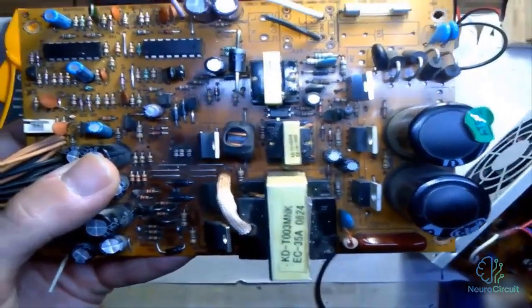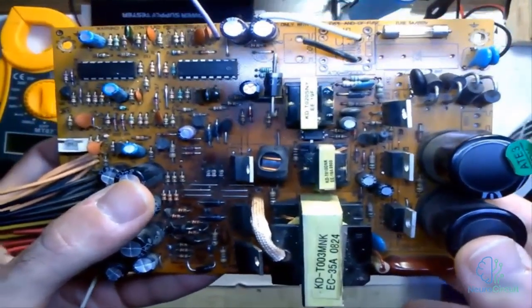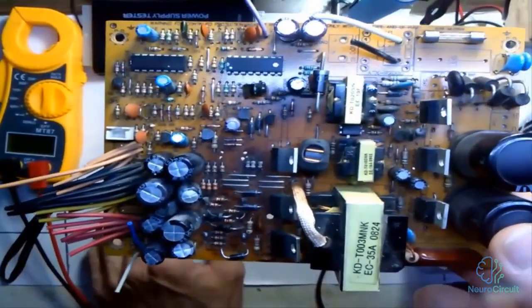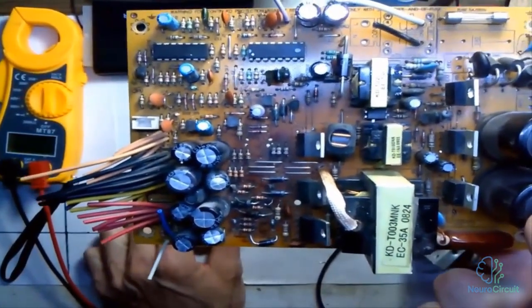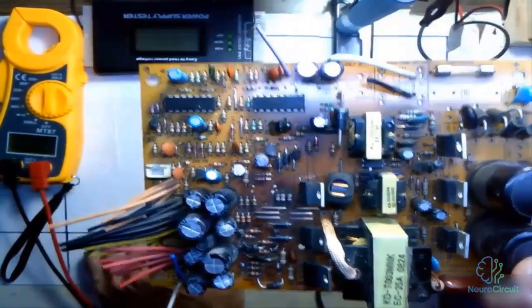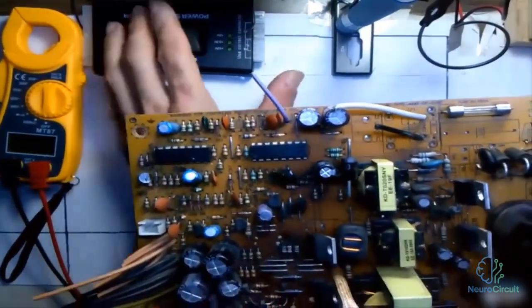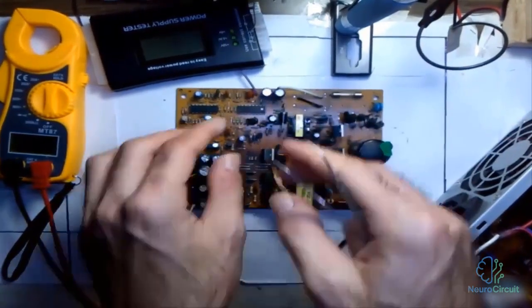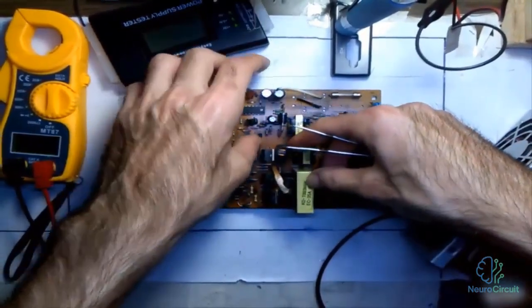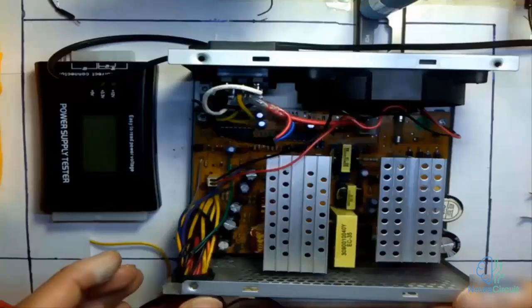But the first thing we want to do, the first step, is to measure the output voltages of a power supply. Here we've prepared two power supplies, one that's faulty and problematic, and one that's working properly. Using a multimeter and a power tester, we're going to show you how to identify a faulty power supply and distinguish it from a working one so that we can move on to troubleshooting it.